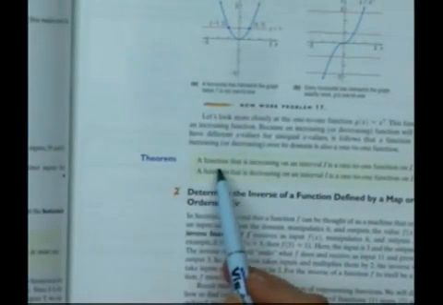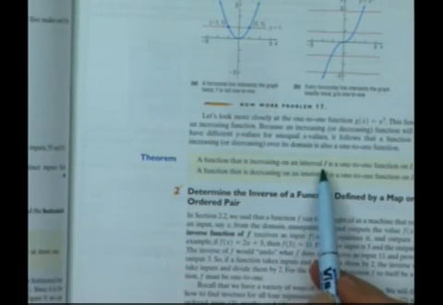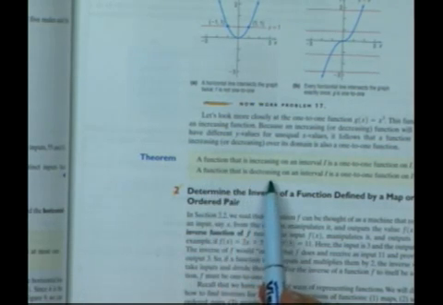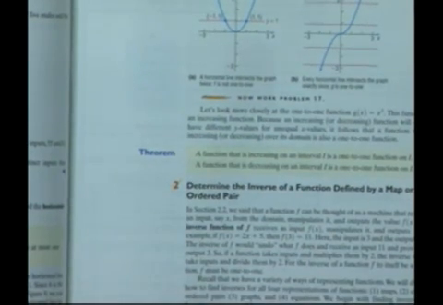I know I said this in the last video. A function that is always increasing over its interval, that's over its domain, is one-to-one. So if it's always increasing, it's not going to turn around, so therefore it's got to pass the horizontal line test. And when that's decreasing on an interval, over its domain, is also one-to-one. So if it's coming down, there's no way it's going to turn back up to make it not one-to-one.